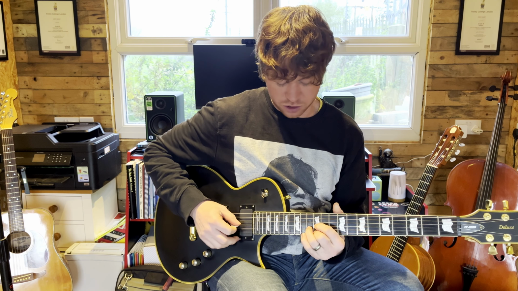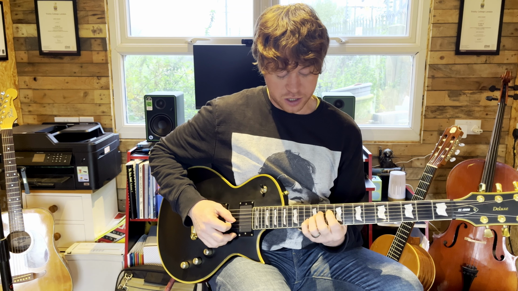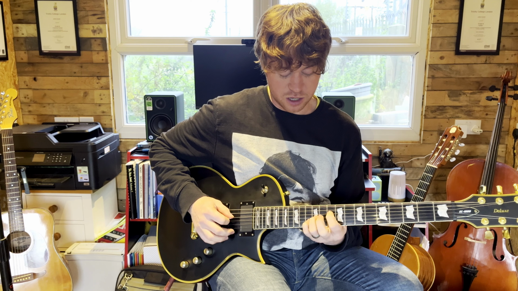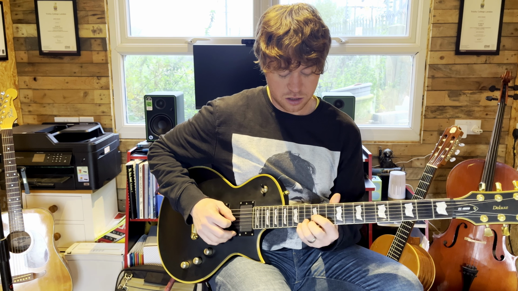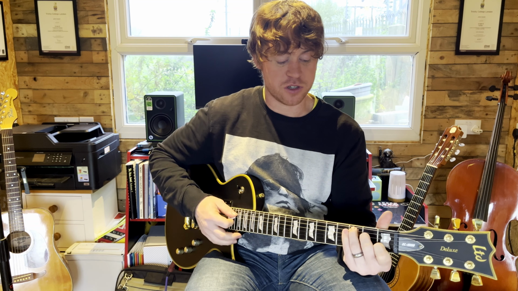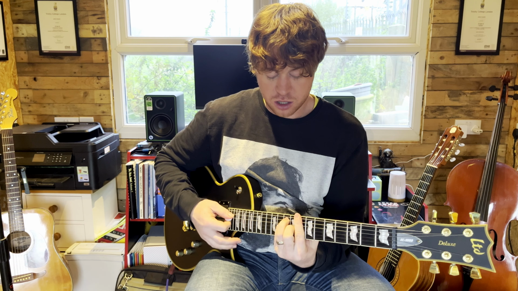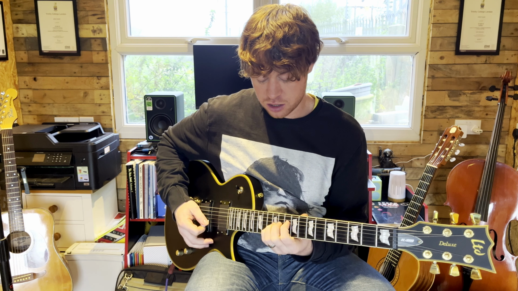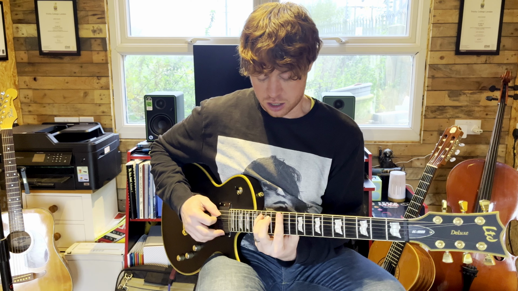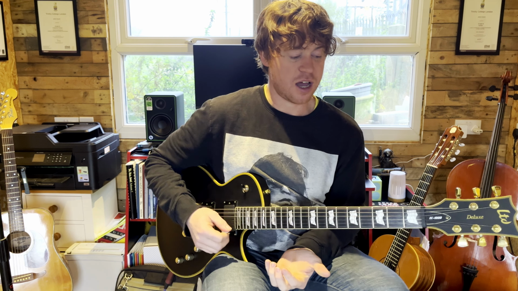You'll either see it played just as a 3-string chord, so there you go, you've got your C, your A, your G, your E, and your D. And again, your octave. And that's kind of how the CAGED system works.